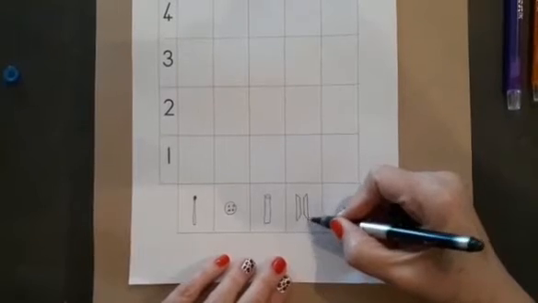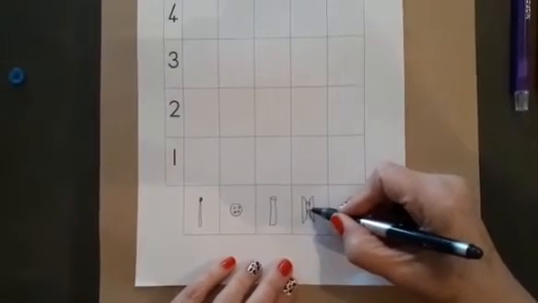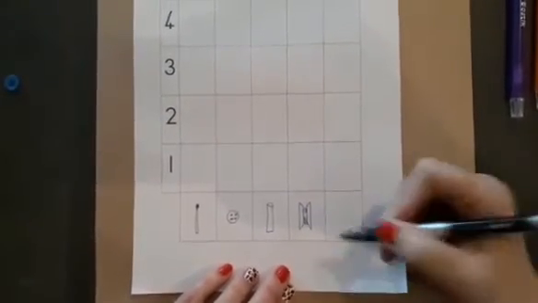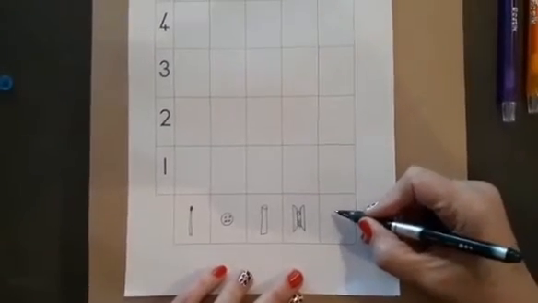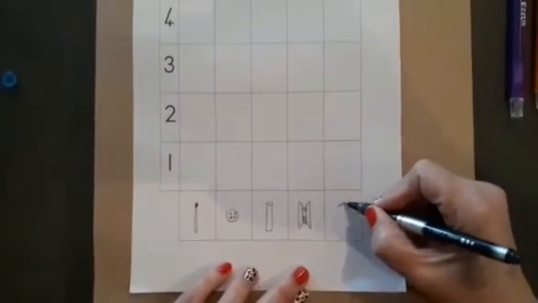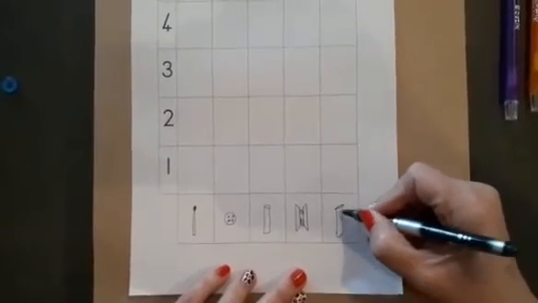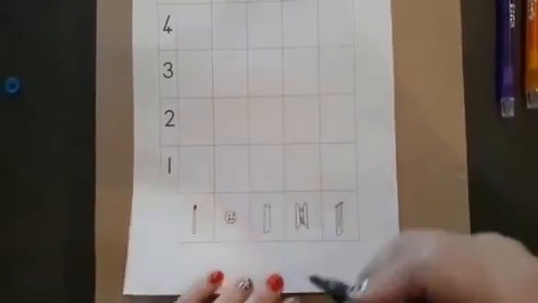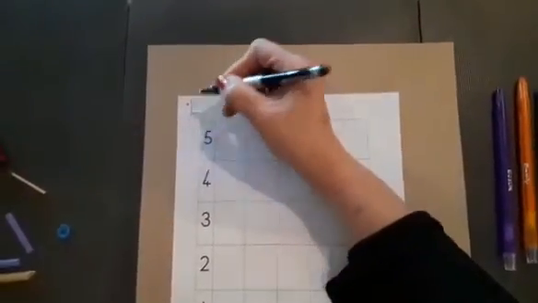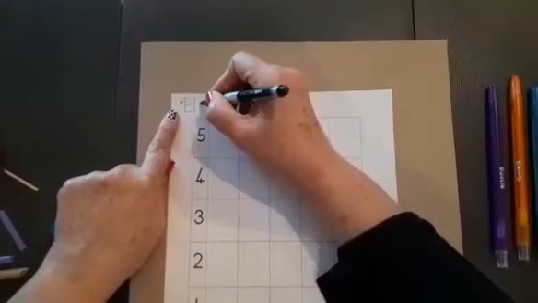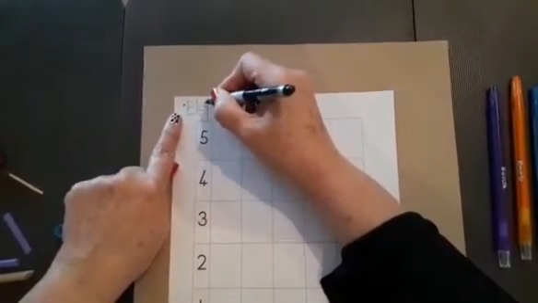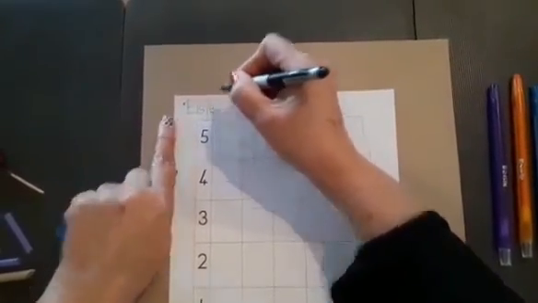You can just draw it on your own. It doesn't have to be fancy. And the pasta. And then my name, always on the left-hand side of your page.